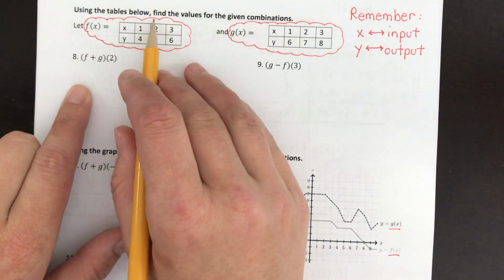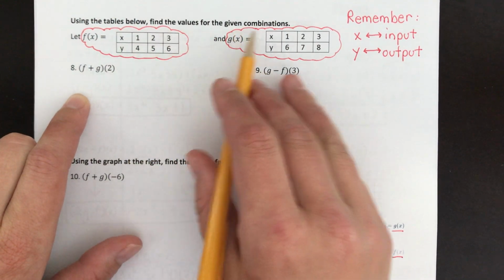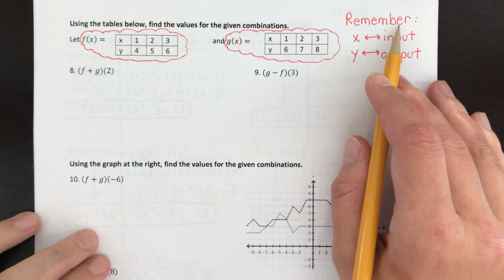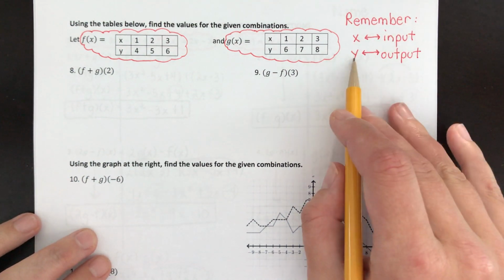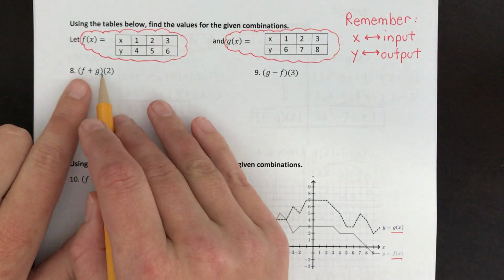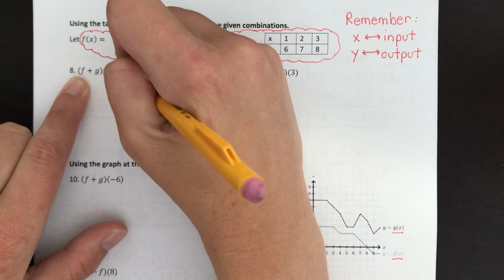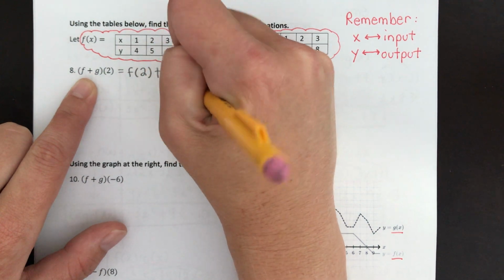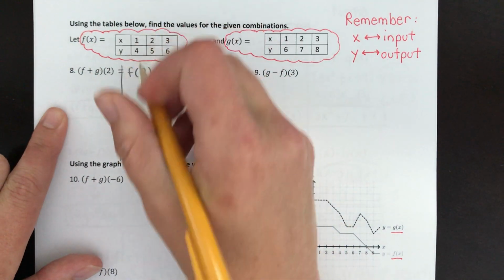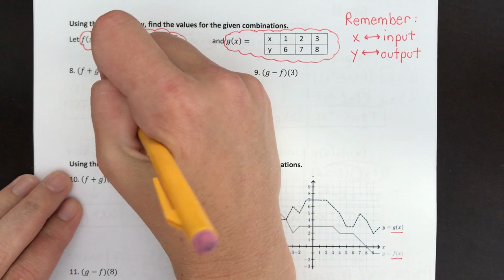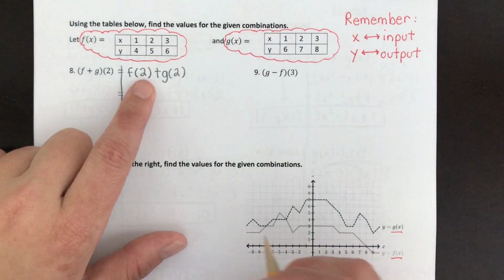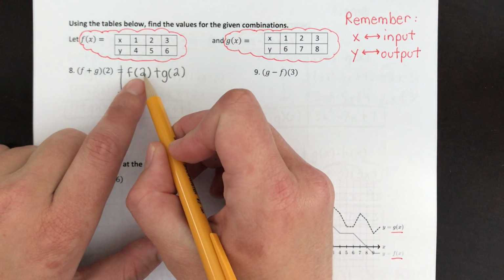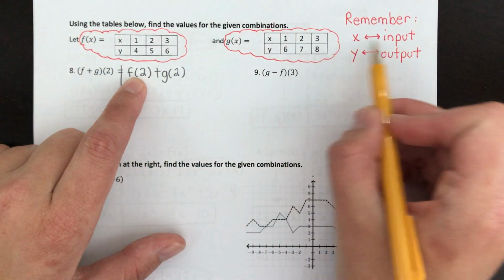So using the tables below, find the values for the given combinations. Before we do this, I want to remind you, I've been saying it, but I want you to see it. Remember that x is the input while y is the output. So here, just like the front, this f plus g of 2 means f of 2 plus g of 2. Okay, and even though this is a value here and not an x, we're not going to have to use brackets. I'll show you why, unless you want to, but I don't think you'll need to because you're going to see how fast this is going to go. So remember, that 2 is replacing the x. That's our input.